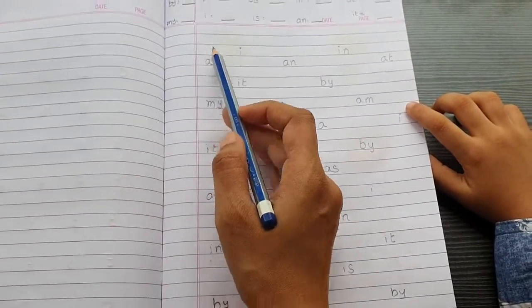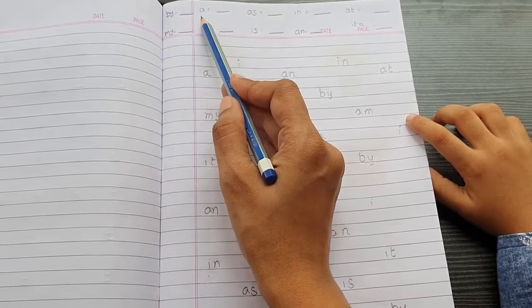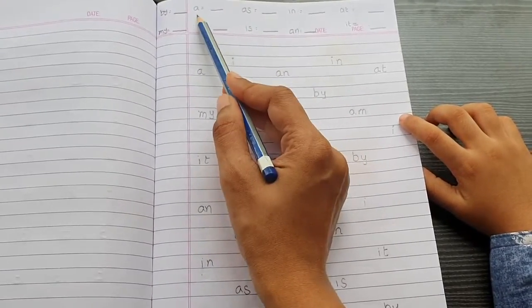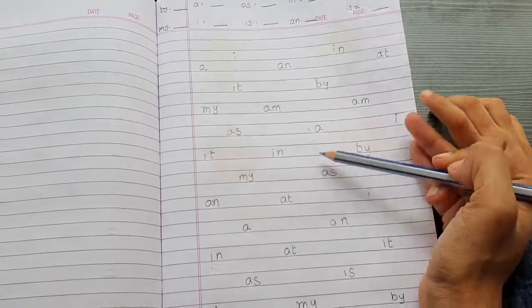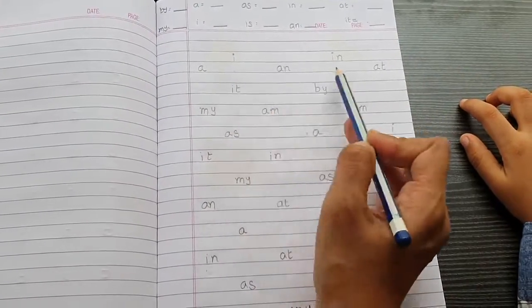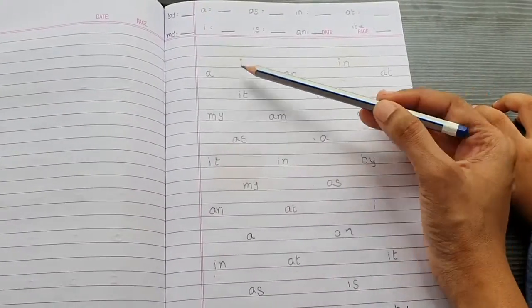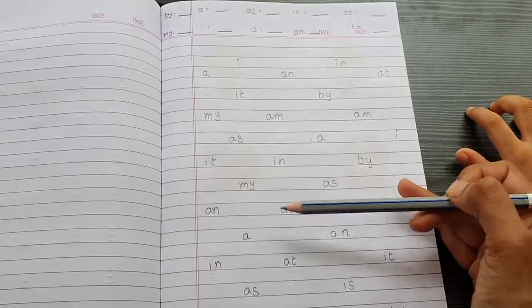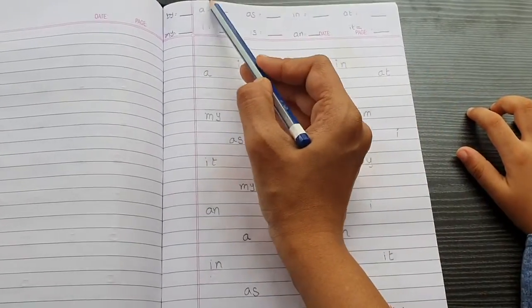These are all sight words. So take a sight word like a or as, anything. Take a sight word and count how many are here. You can go line by line. Like A, it's in 1, 2, 3. 3 places, right? So you'll write 3 here.